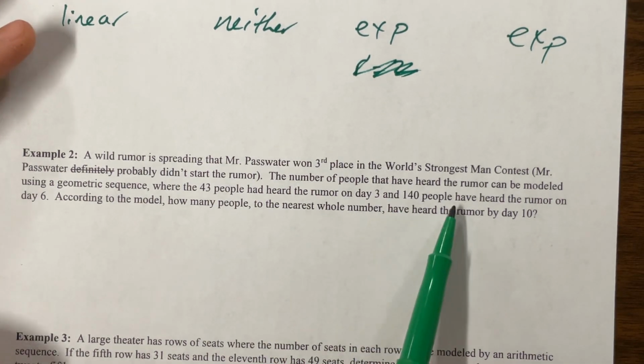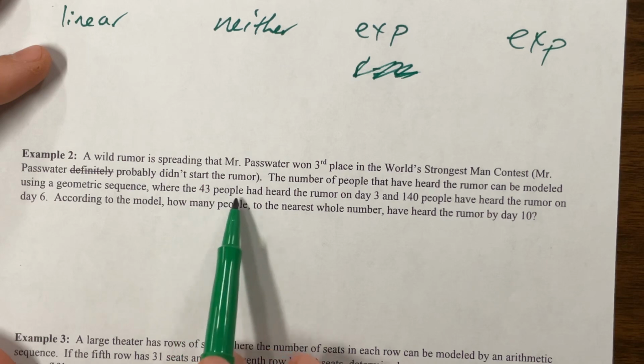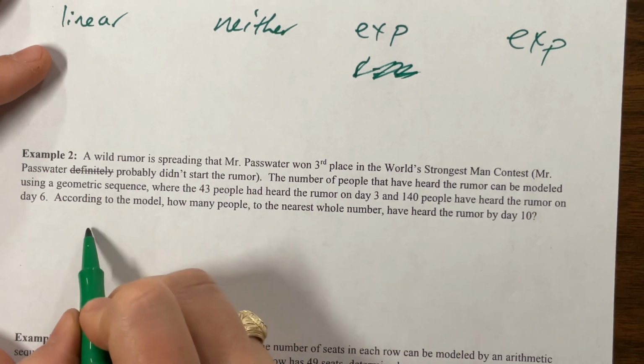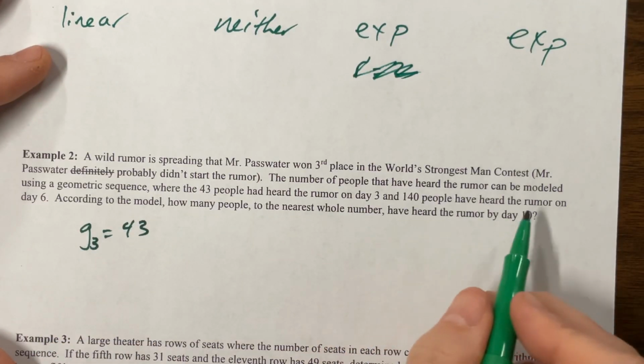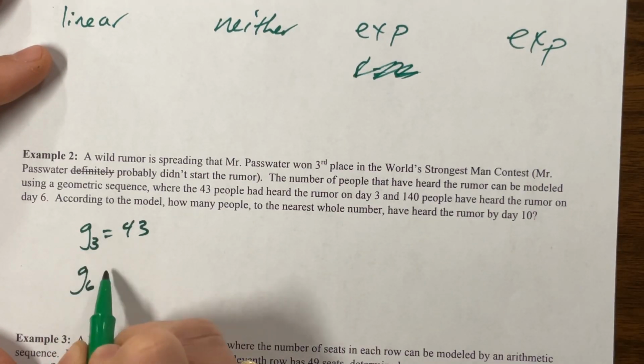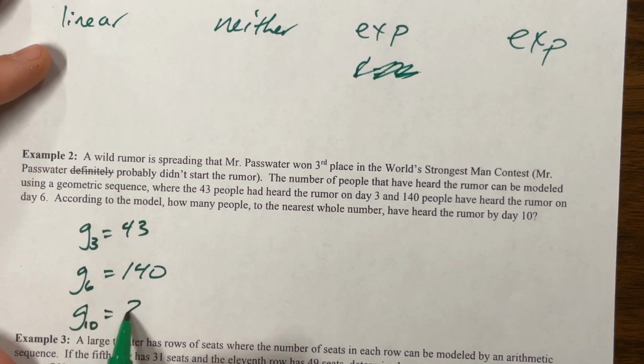The number of people that have heard the rumor can be modeled using a geometric sequence where 43 people had heard the rumor on day 3. So we could say G sub 3 is equal to 43. And 140 people had heard the rumor on day 6. According to the model, how many people, to the nearest whole number, have heard the rumor on day 10? Okay, so what we're looking for is G sub 10.